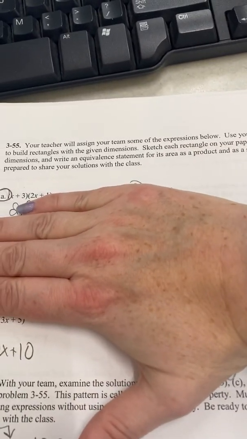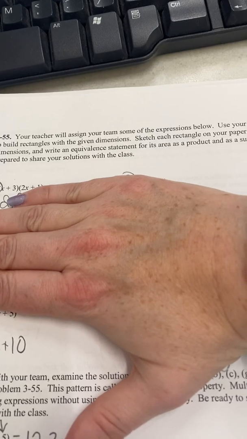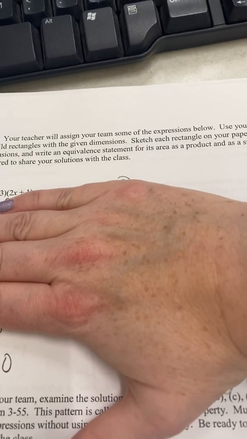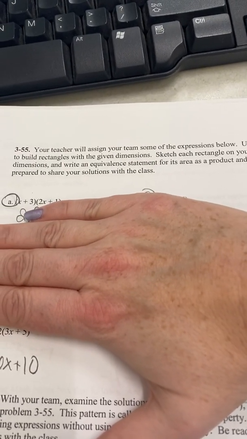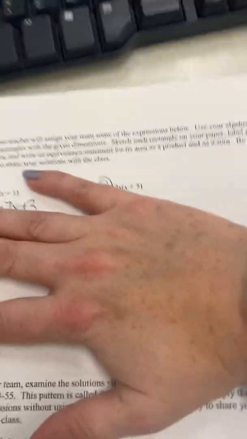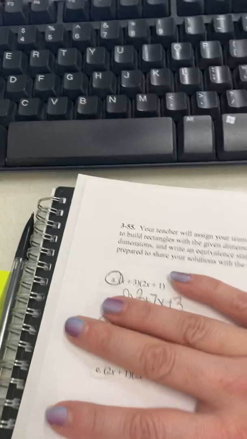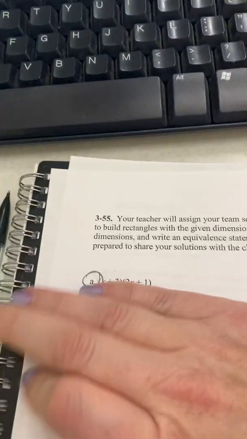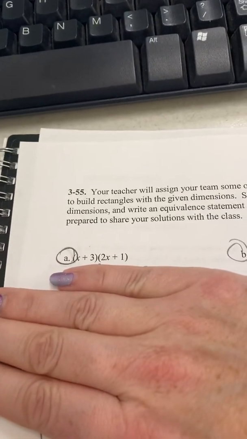Use your algebra tiles to build these rectangles with the given dimensions. So I'm going to use the online ones, and we're going to go only through A, B, C, G, and H. So on this first one, please try to build it first. So if you need to pause this video, pause.